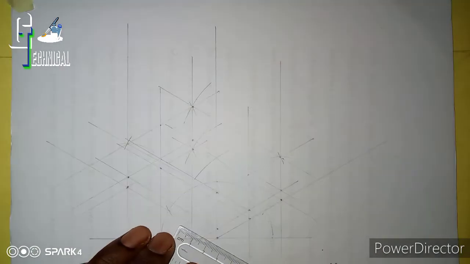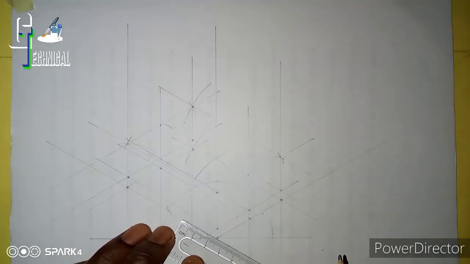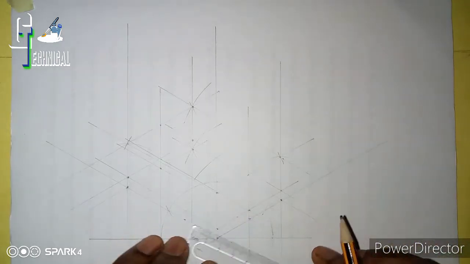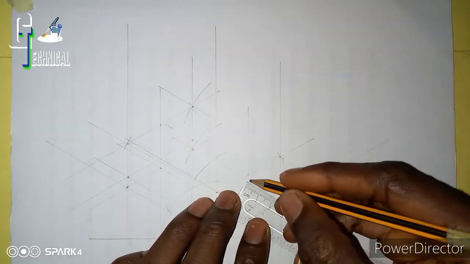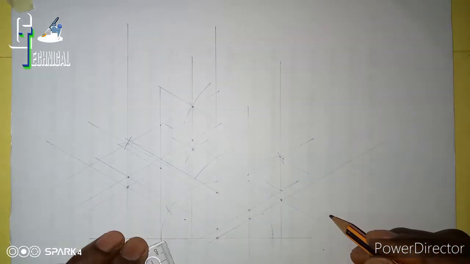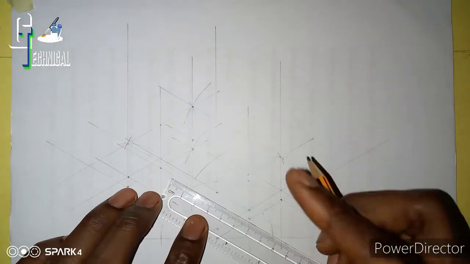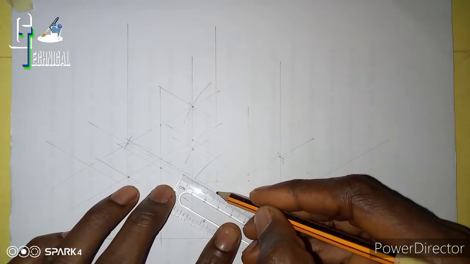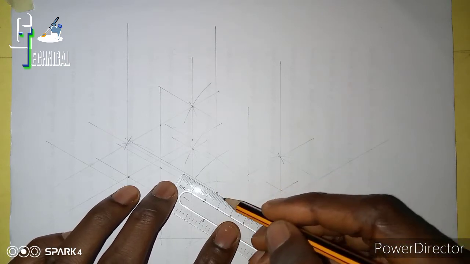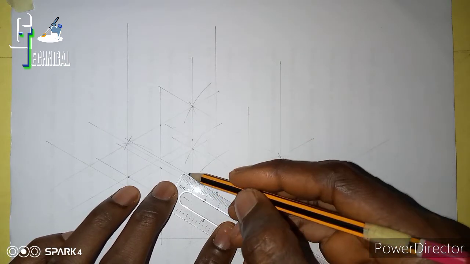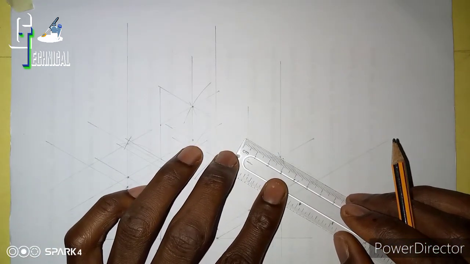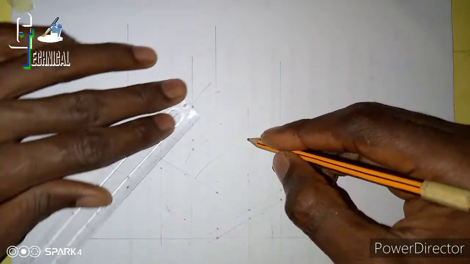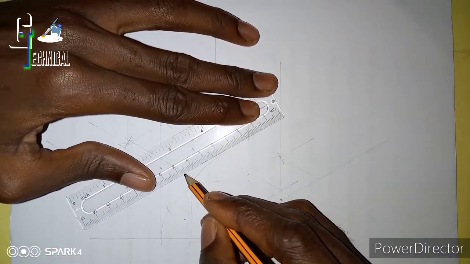So now we take from here 25. We stop here. We take here also 25. Now we come to the top here and take our 25. This is where it stopped. Also take our 25 here. This is where it stopped. So we join the lines.